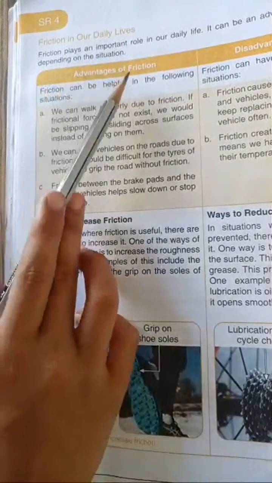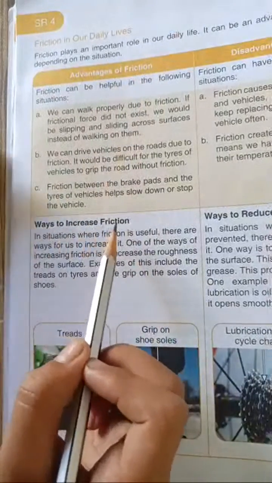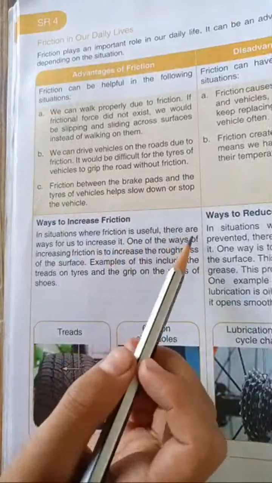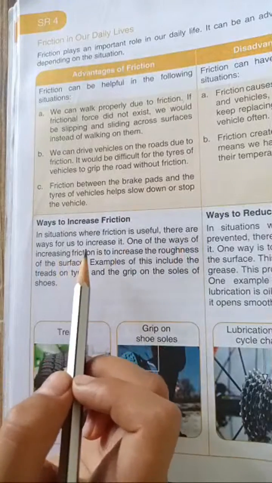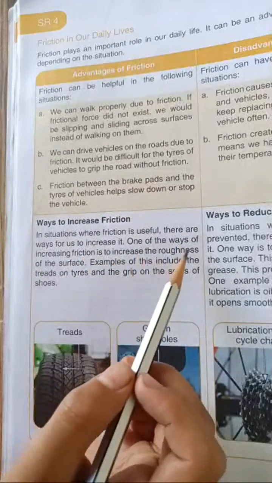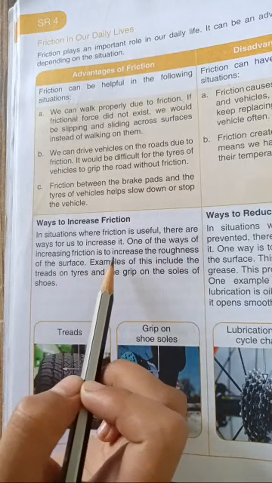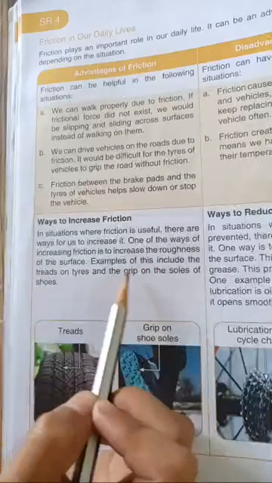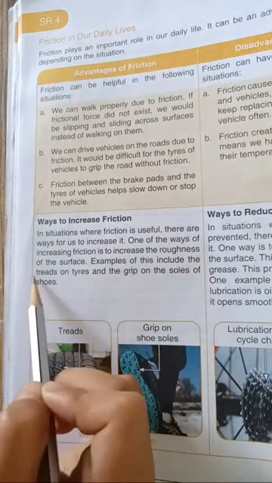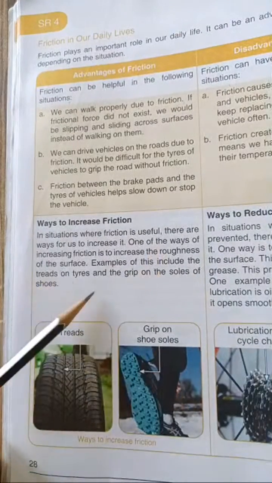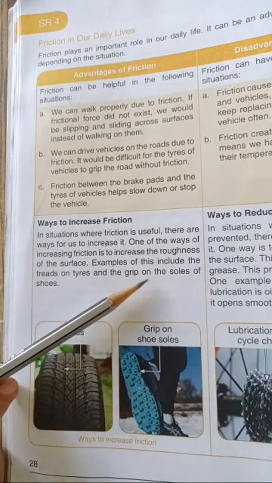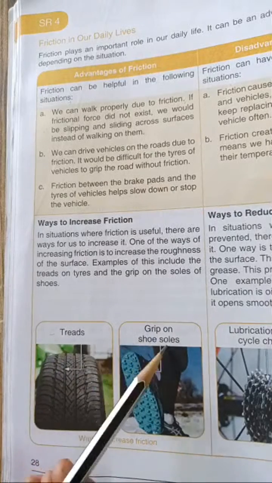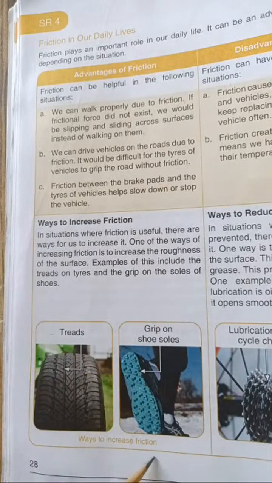The advantage of friction is based on increased friction. It's a situation where friction is useful. There are ways for us to increase it. One of the ways to increase friction is to increase the roughness of the surface. Examples of this include the treads and the grip on the soles of shoes. Treads grip on shoe soles based on increased friction.